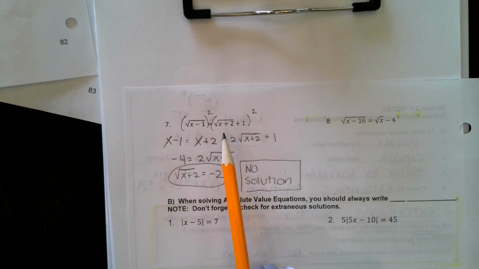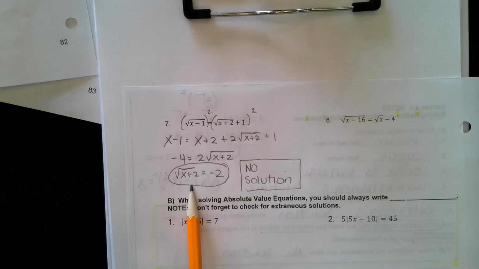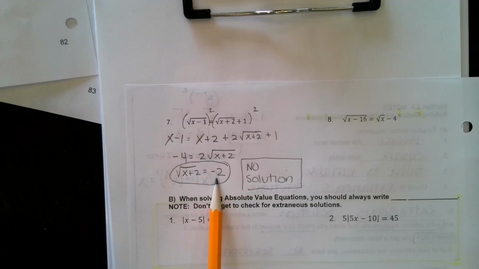When I FOILed this out here, I dropped parentheses, FOILed this middle term, combined like terms, and then I stopped at this point. Because I have this isolated radical, there's nothing I can do that's ever going to give me a negative 2. Now, you might have gone forward, kept going, but you didn't need to. You could have stopped at this point.